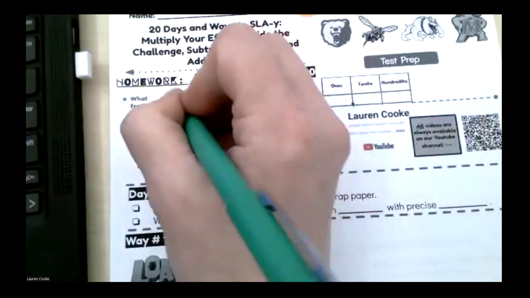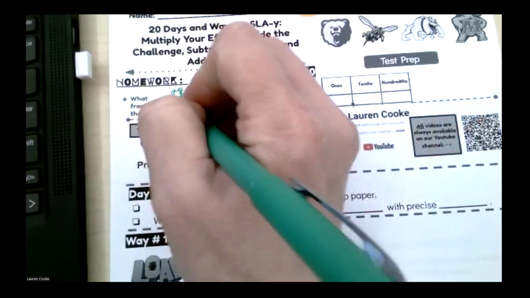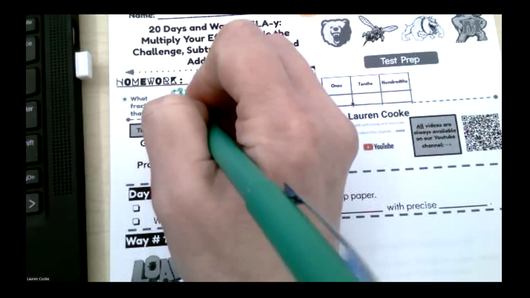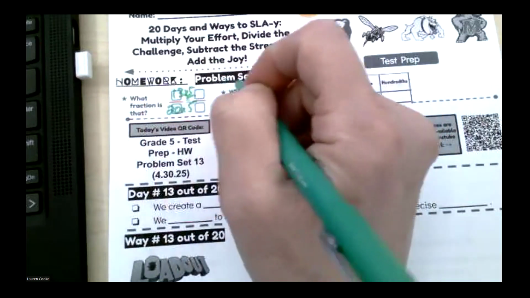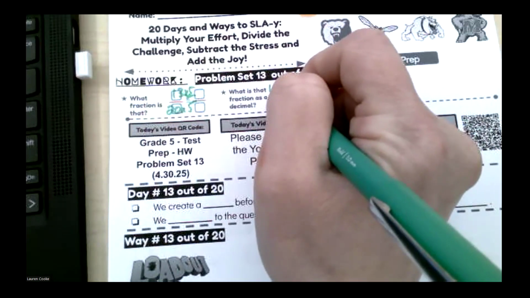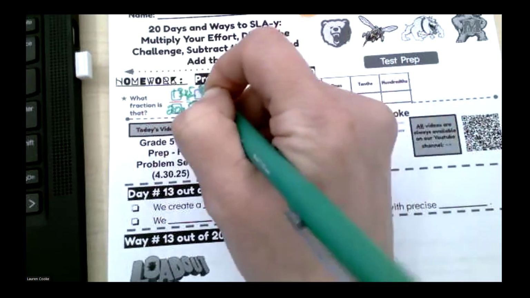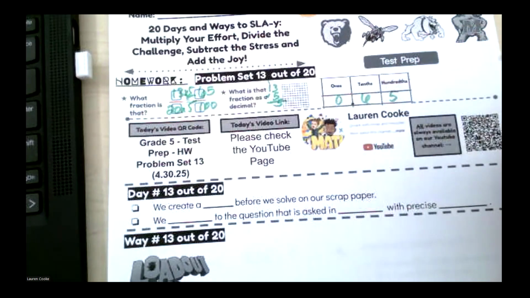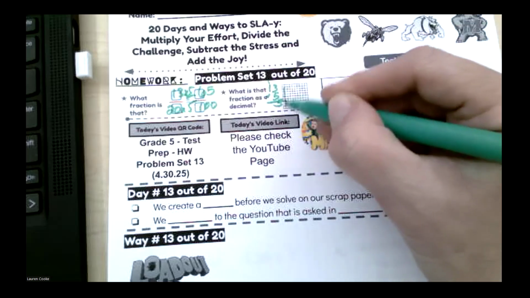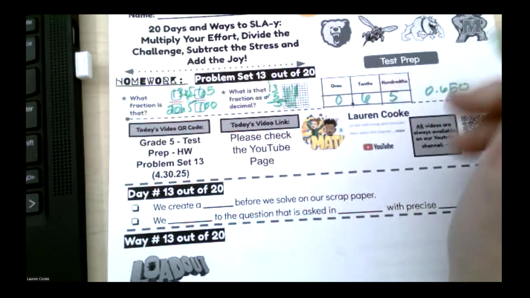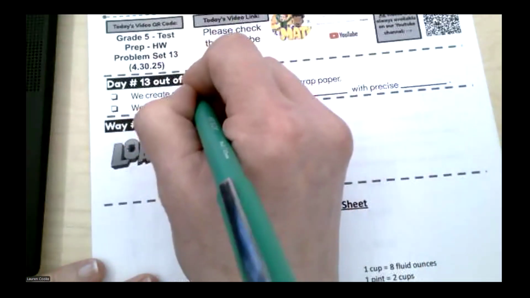This problem set is 13 out of 20 times 5, which is times a whole number. 13 times 5, I don't know that one by heart. I think it's 65, but I'm not sure. Yeah, 65, and this is 100, so this would be 65 hundredths, and there's no alternative unless you wanted 650 thousandths. Okay, and then we would have 6 and then 5.